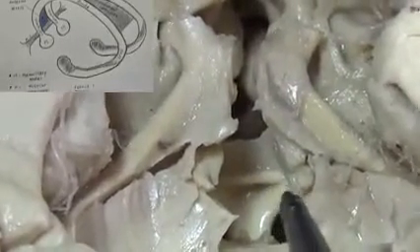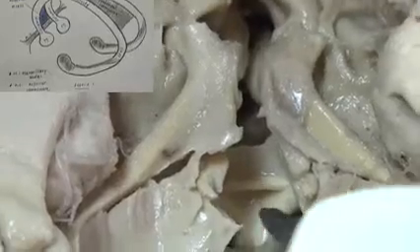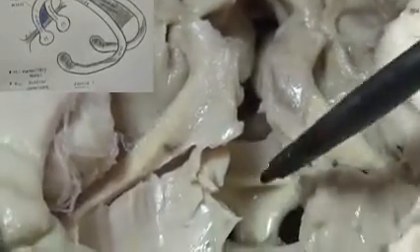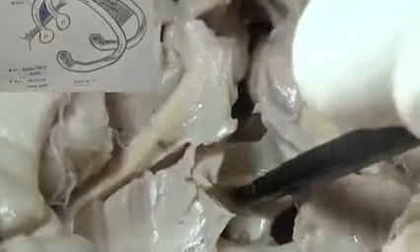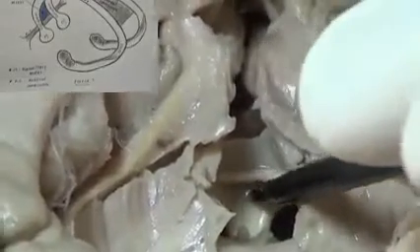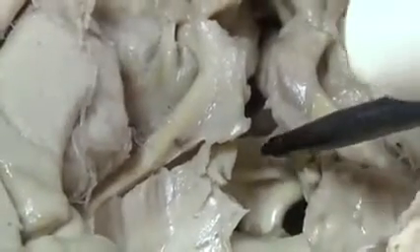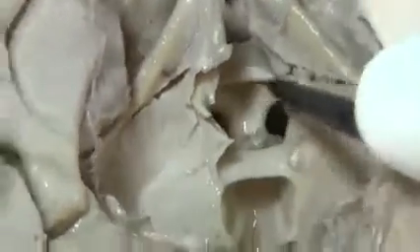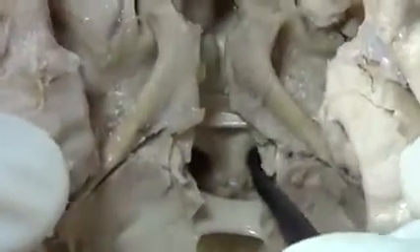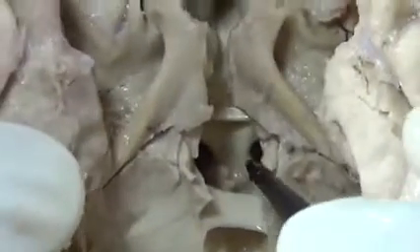These two are diverging column of fornix, and this is the anterior commissure. So in between this is the anterior recess. This is lamina terminalis. So I think if you have understood the boundaries properly, then it will be very easy for you to understand it from below.